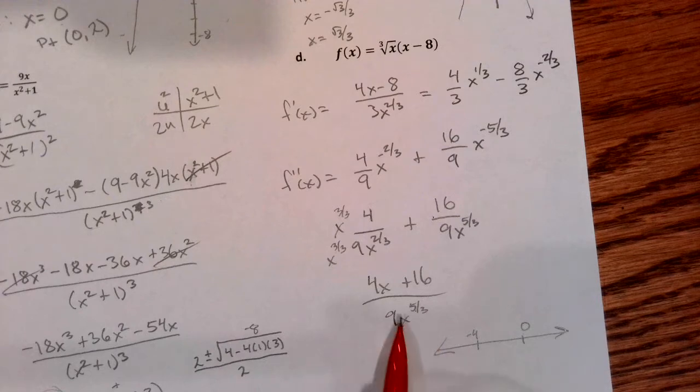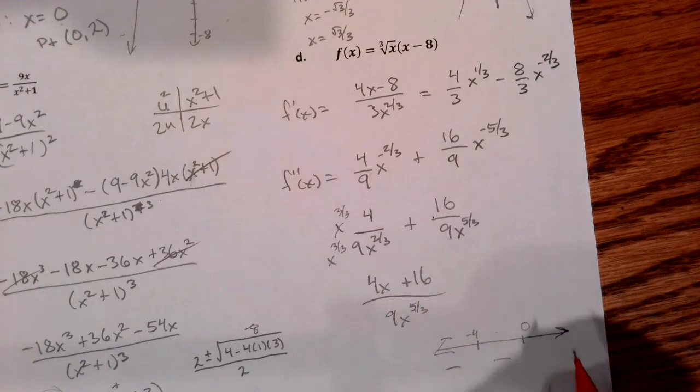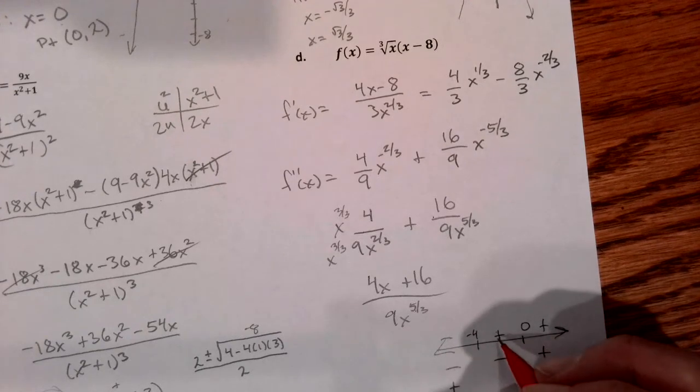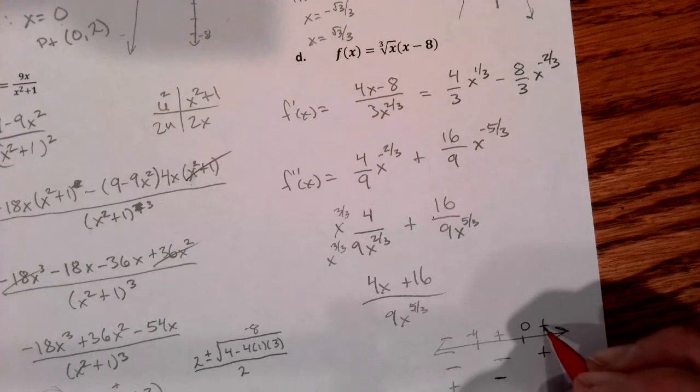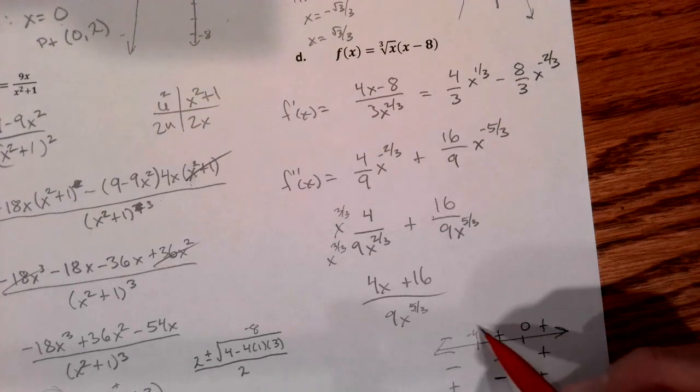So if you plug in a negative, a negative to the 5th power is going to be negative. The cube root would be negative. So you're going to get a negative on the bottom here. If you plug in, say, negative 5, you'd get a negative on the top. Plug in a negative 1 on the top here, you get a positive, and a negative on the bottom. So you can see negative divided by negative will give you positive. Positive divided by negative is a negative. Positive divided by positive, positive. So therefore, it's concave up from negative infinity to negative 4, union 0 to infinity. And it's concave down from negative 4 to 0, with inflection points both here and here.